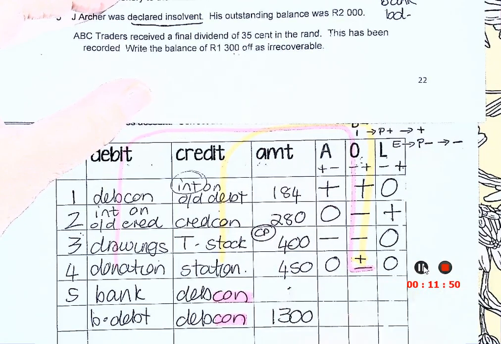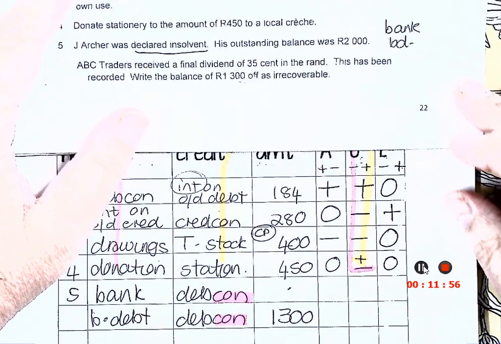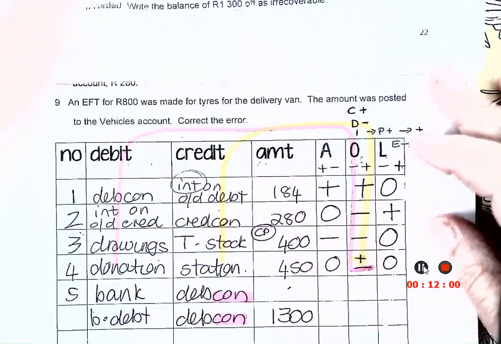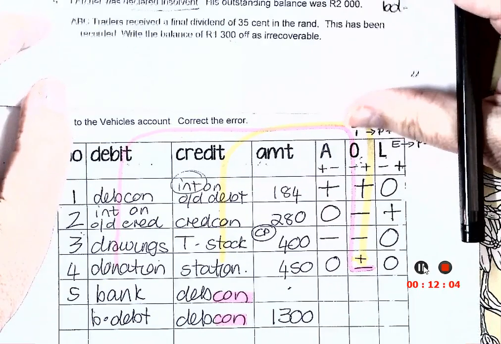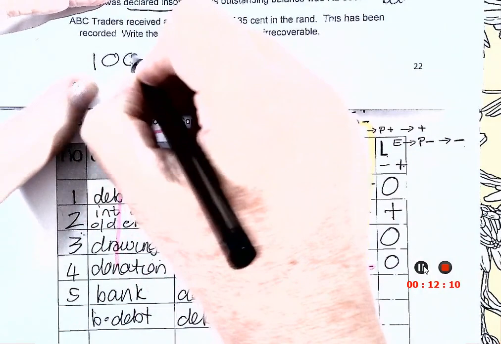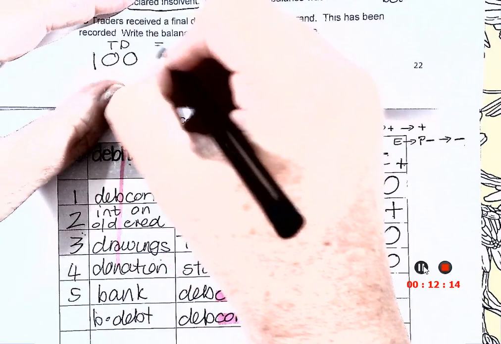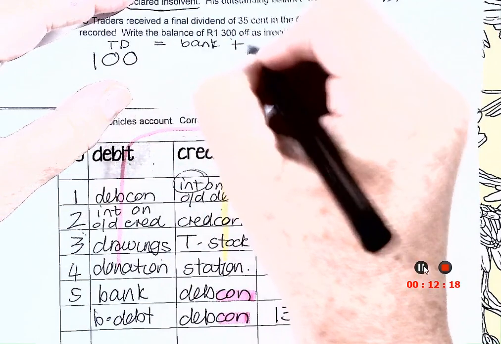What is the bank? Let's quickly think. If I look at this, I want to put it in a way that you can see what I do. Can you see his debt? His total debt is 100 cents. So his total debt is what we receive and what we bad debt.